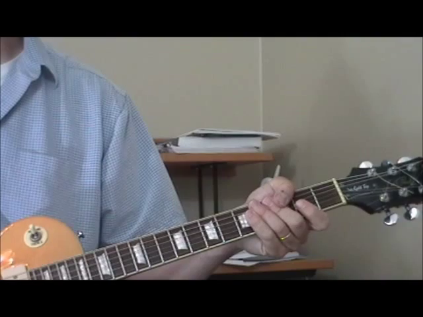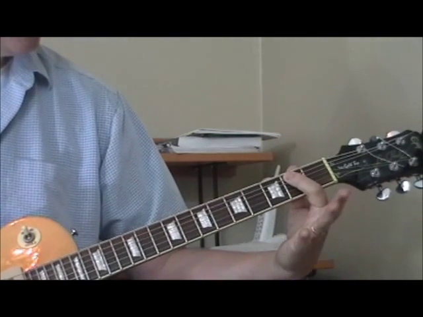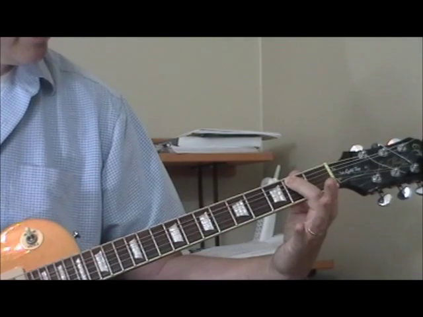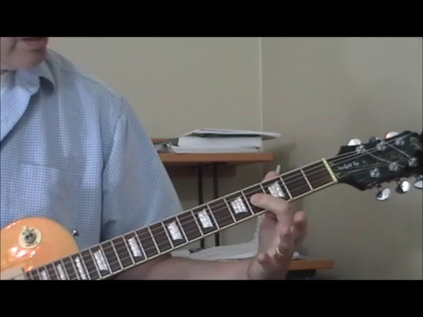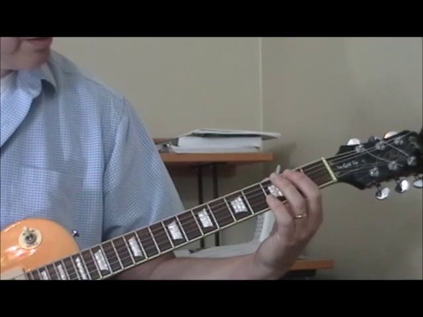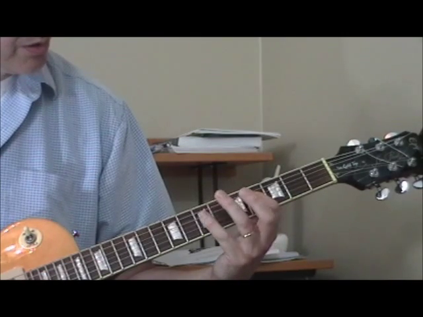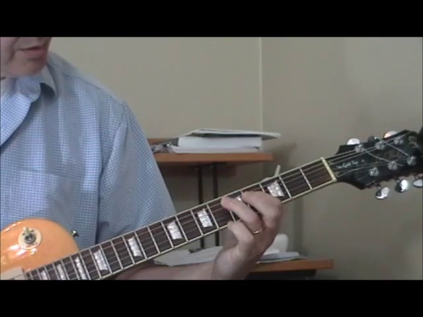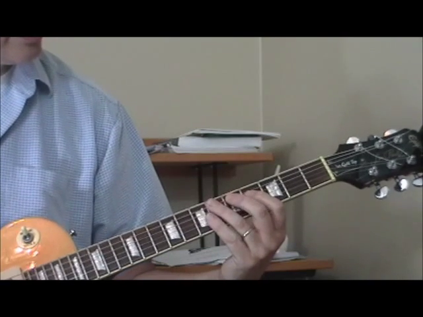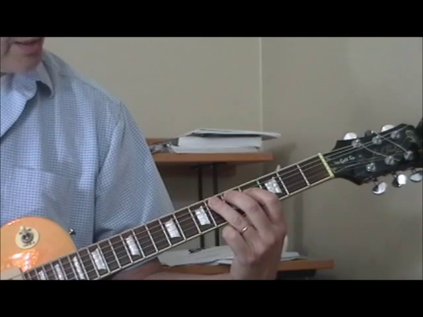To the 5, which is a B, doing it the first way. My B is my 2nd fret of the 5th string. Then I'm going to the 4th fret of the 3rd string, and then walking from the 7th to the 6th to the 4th. Then I'm walking from the 5th to the 6th on the 5th string.